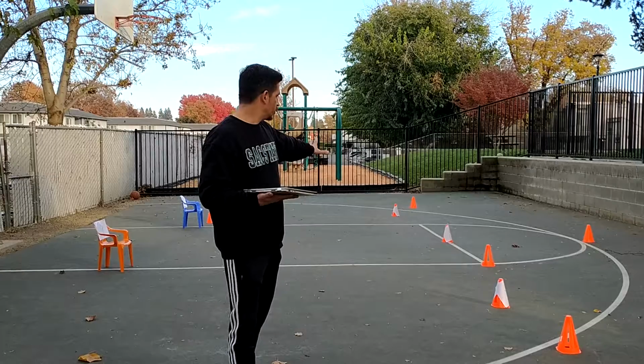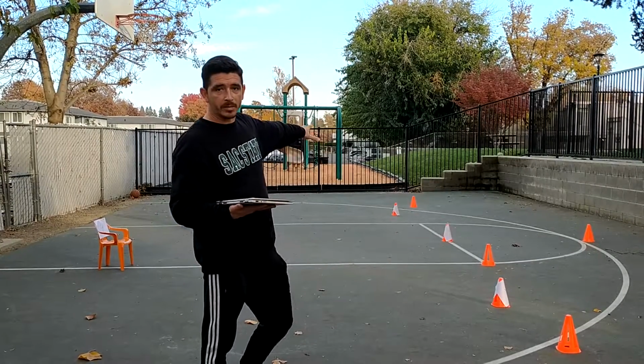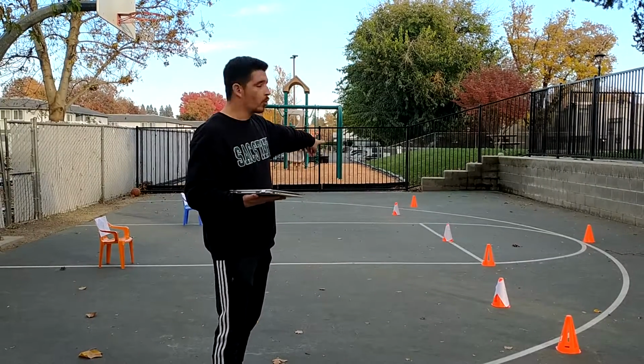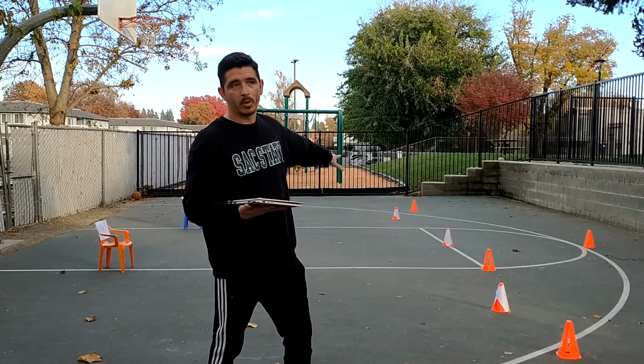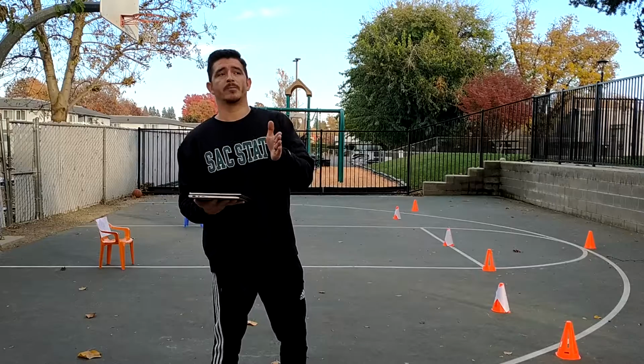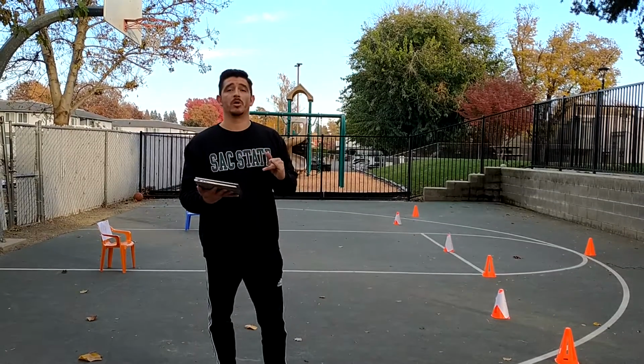You want your point guard to be at the 1. You want your wings, your 2 and your 3, to be at the wings. You want your 4, your power forward, at the top, and it's very important that they're on the opposite side of the block from the 5. You don't want them to line up on the same line. You want them on the opposite side to generate maximum spacing.